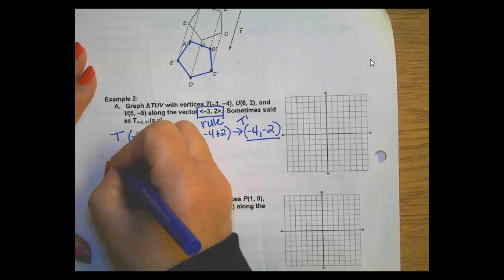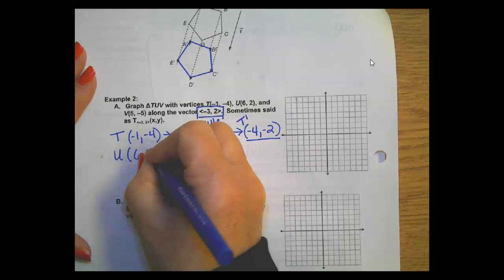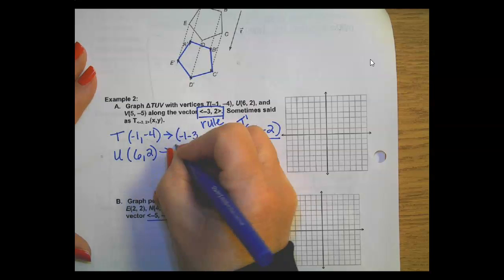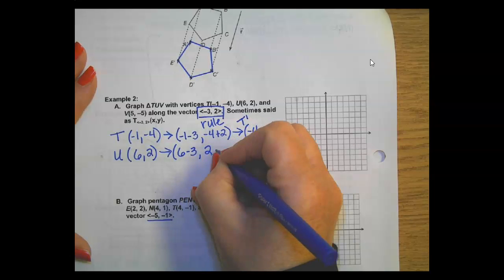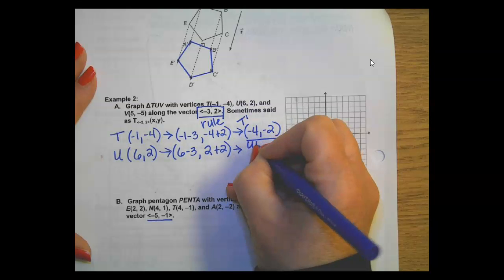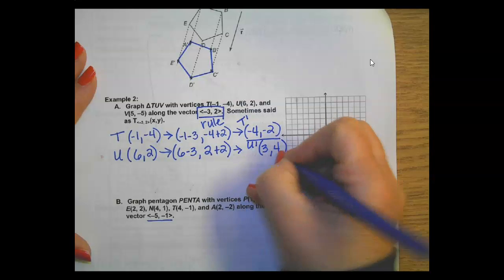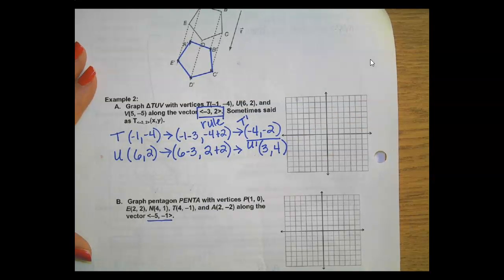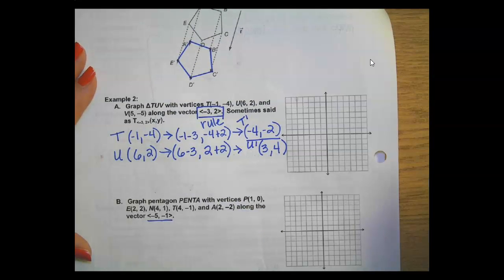Let's do it with you. And again, feel free to graph this on your own. So the original is 6, 2. We need to take our 6, subtract 3. We need to take our 2 and add 2. So my translated point, or U prime, would be 3, 4. The thing about a translation, all points are moved the same distance, just like here. Everything is moved the same distance. That's a translation.